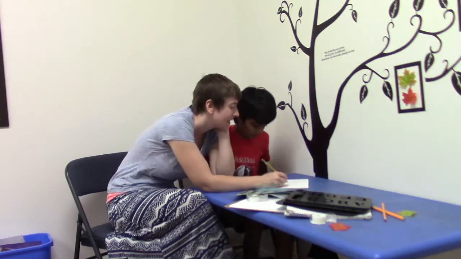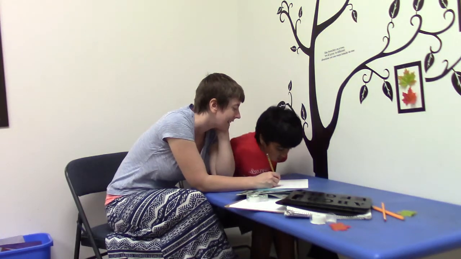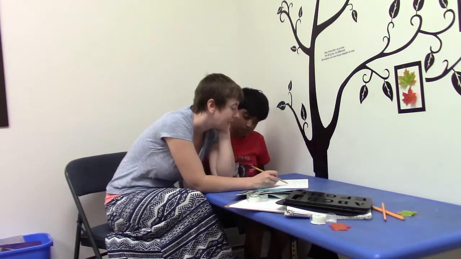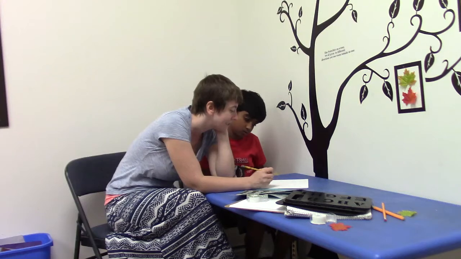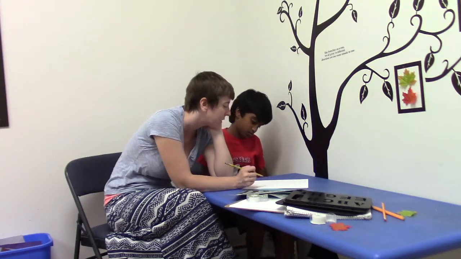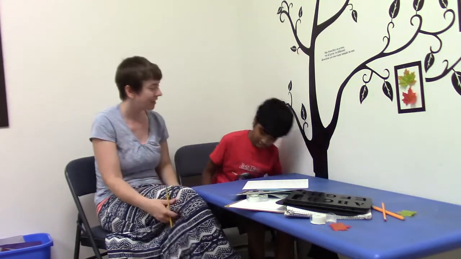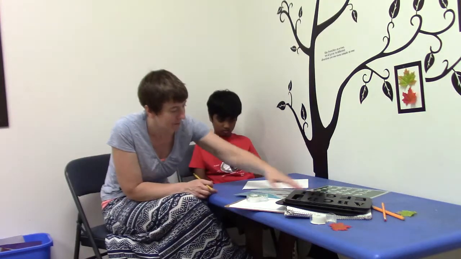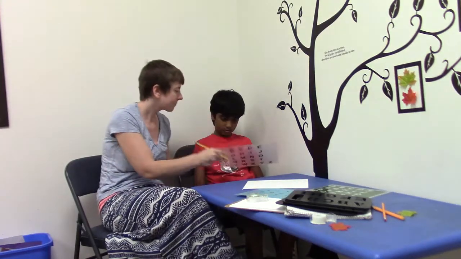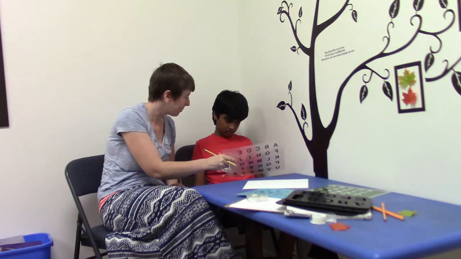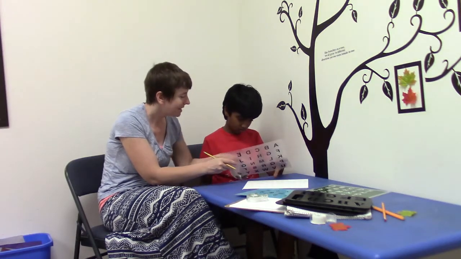So notice this, 3, 6, 9, 12, 15. 3 times 1 is 3, 3 times 2 is 6, 3 times 3 is 9, 3 times 4 is 12, 3 times 5 is 15. Does that make sense? How skip counting goes together with multiplication? Yes, it makes sense or no?